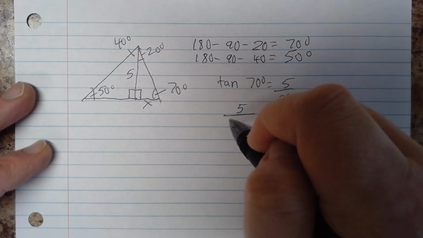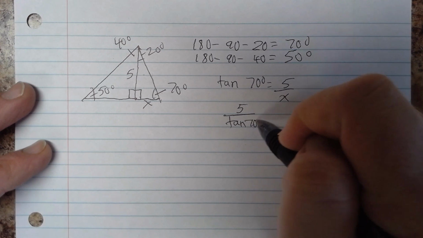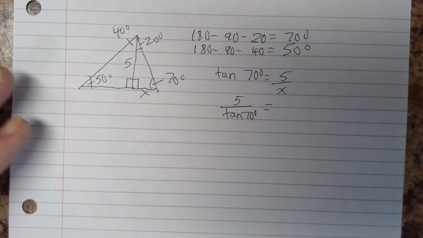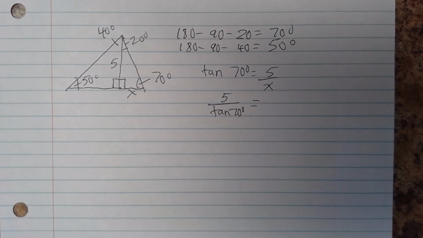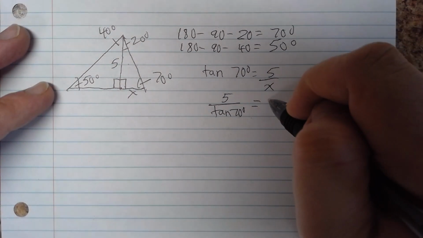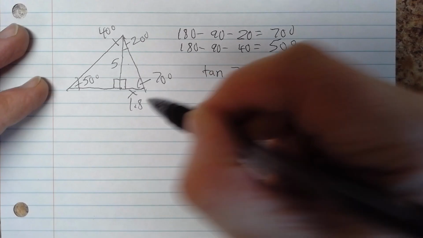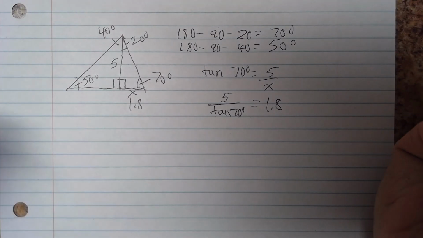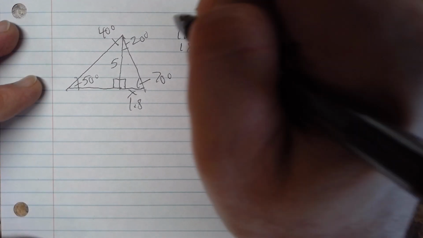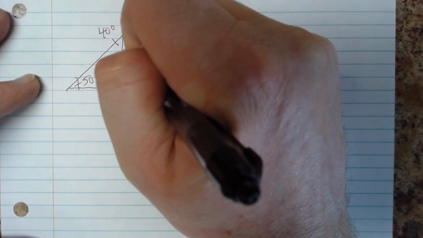You can very quickly see this becomes a dividing question. 5 divided by tangent of 70 is 1.8, the length of our side, which makes sense. If this one is 5, and this is the short side, so it's a little less than 2, 1.8.